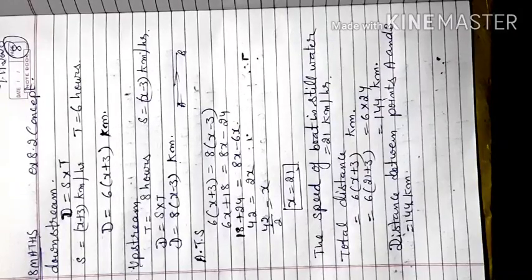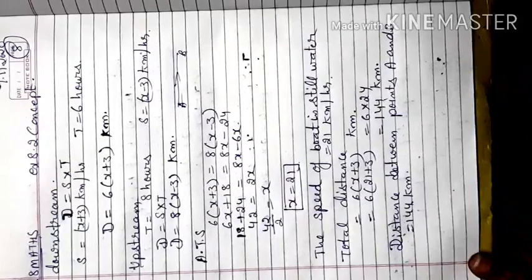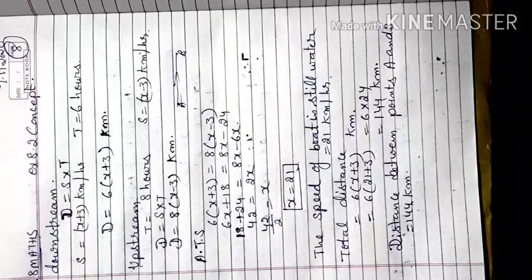For the total distance covered, you can choose any one of these equations because the distance is the same. So I choose the first one. 6 into x plus 3 gives me a distance of 144 km. That means the distance between the two points A and B is equal to 144 kilometers.